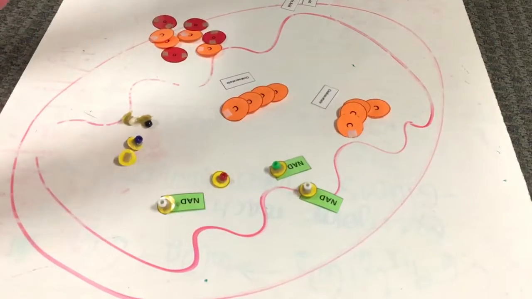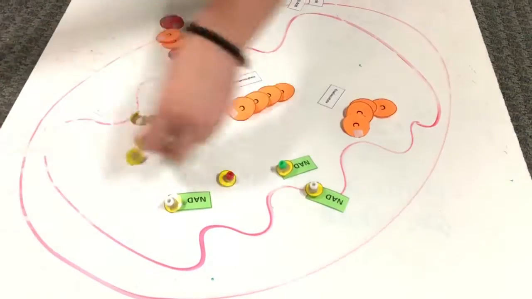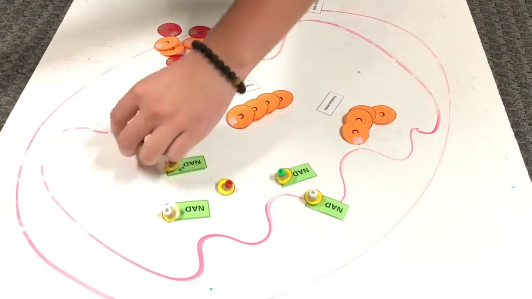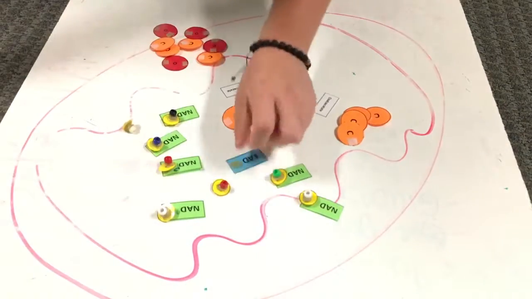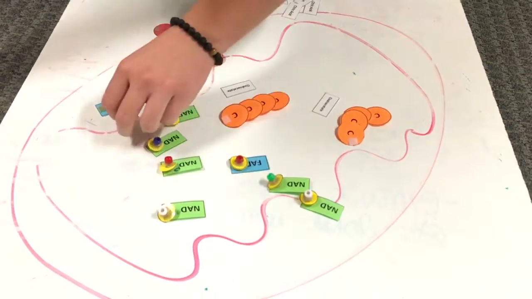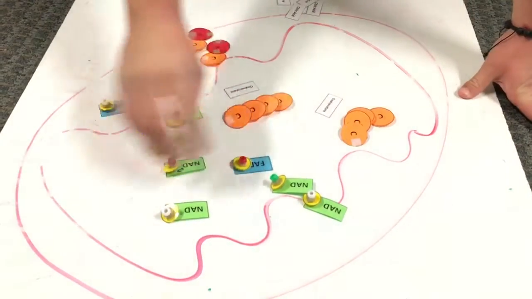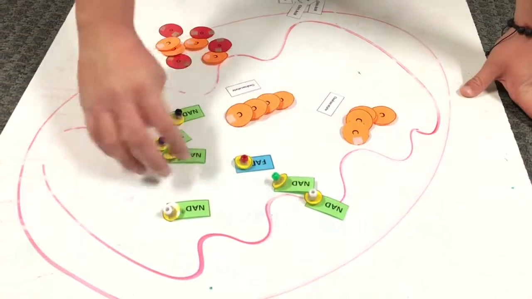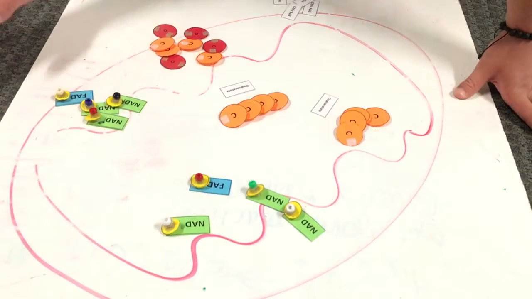But there is still an electron left over. So now, what happens is the other electron carrier, FAD, comes in and picks up the remaining electrons. So now what we have so far is 3 NAD and 1 FAD for each citric acid.